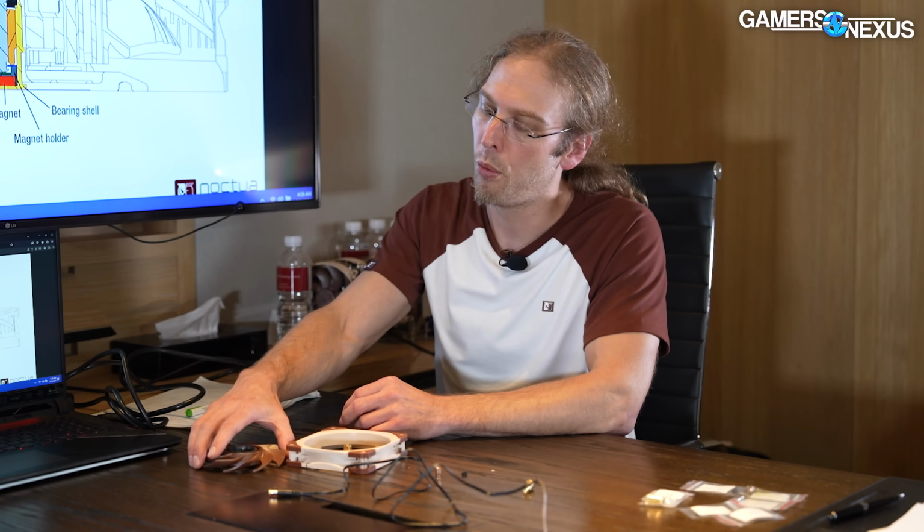But let's say we built a 4,000 RPM version of A12. Then we would need to consider a different bearing than SSO2 because the loads are so high. So this is a case where we would probably go for a ball bearing, because ball bearings are still unmatched when it comes to load bearing characteristics.